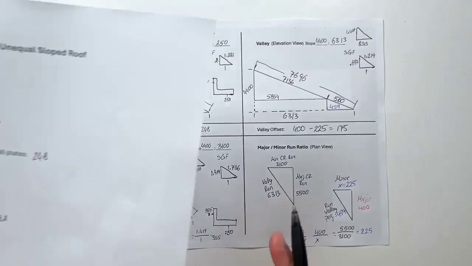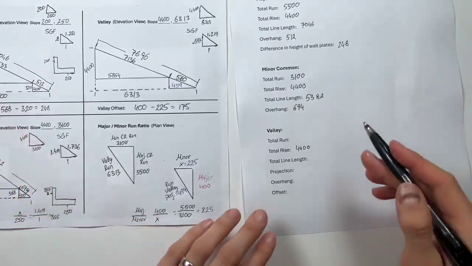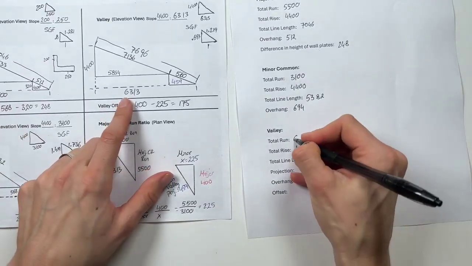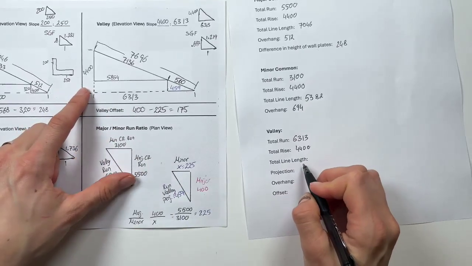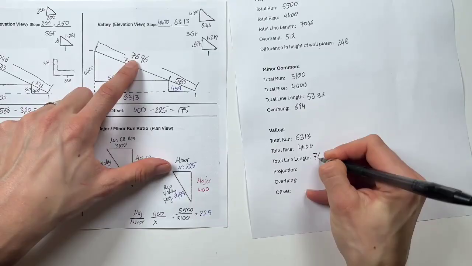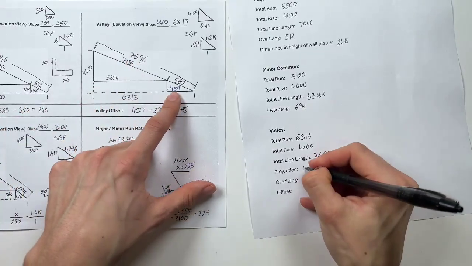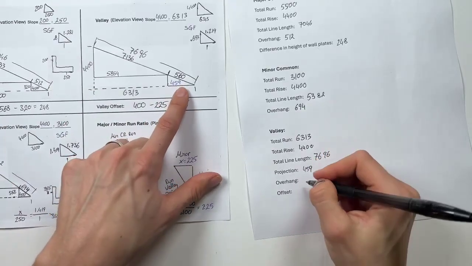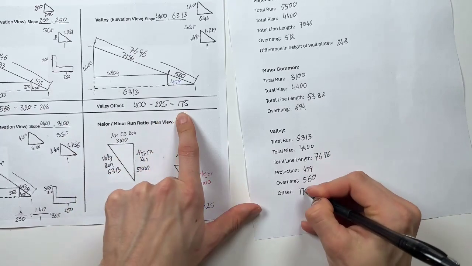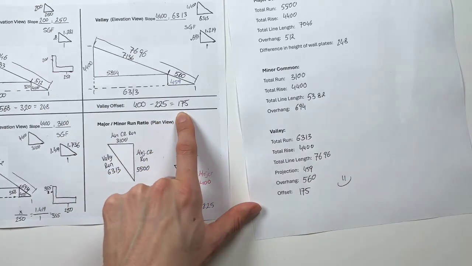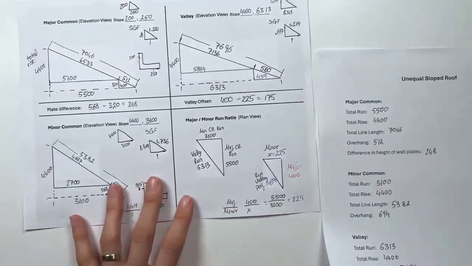Let's have a look. Can we write down the rest of our numbers? Total run of the valley, 6313. We had the total rise already, or 4400. Total line length, 7696. The projection, 459, which gives us an overhang of 560, and our offset of 175. Boom. Done.